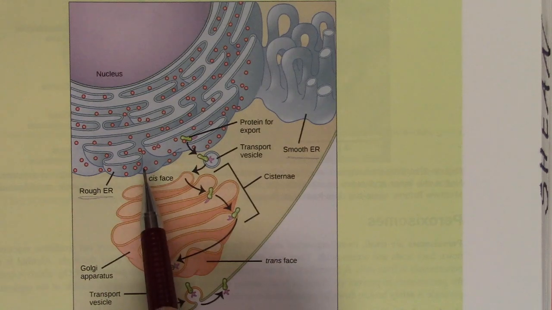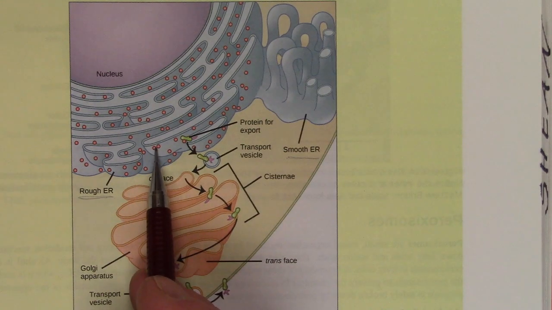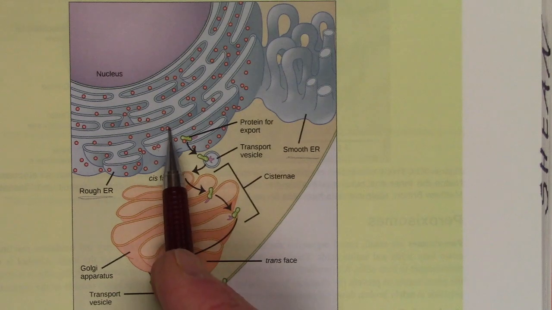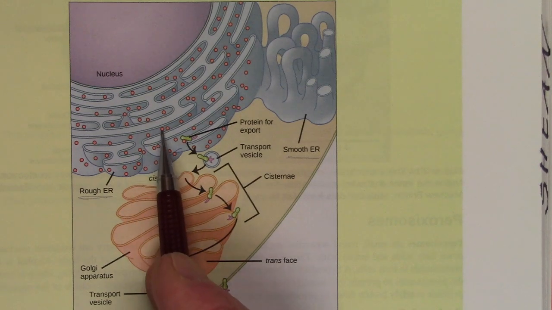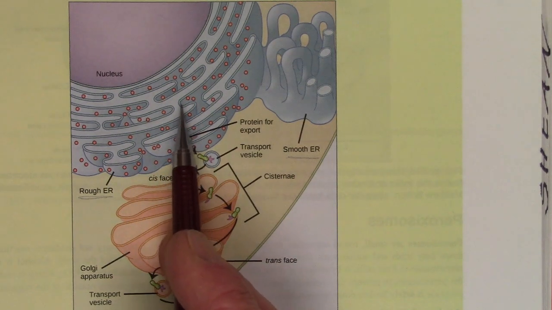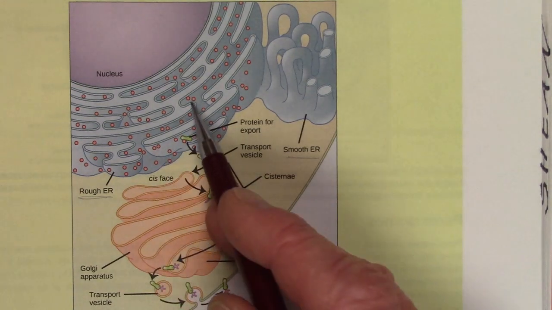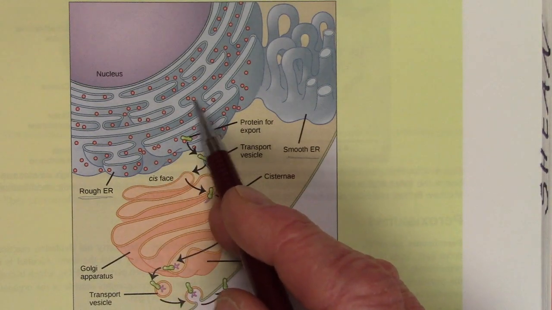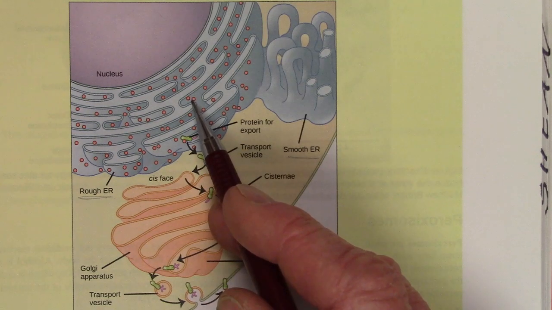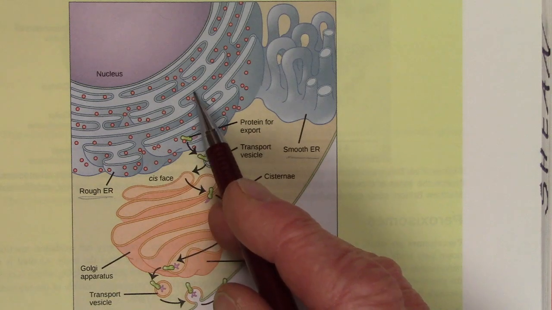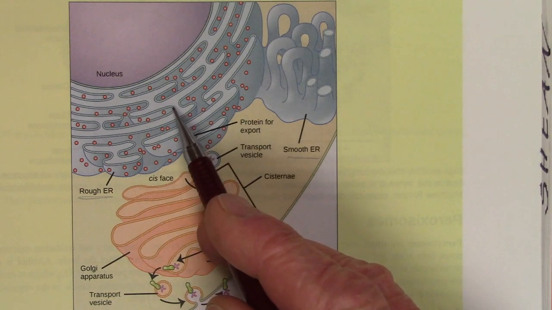What makes the ER appear rough under an electron microscope are all of these little ribosomes that have been attached to it. So the little orange dots are the ribosomes, and you remember that that's where proteins are made, on the ribosome. So there's a dance that occurs with the ribosome, the ER, and the amino acids and all the rest of it to make the protein.